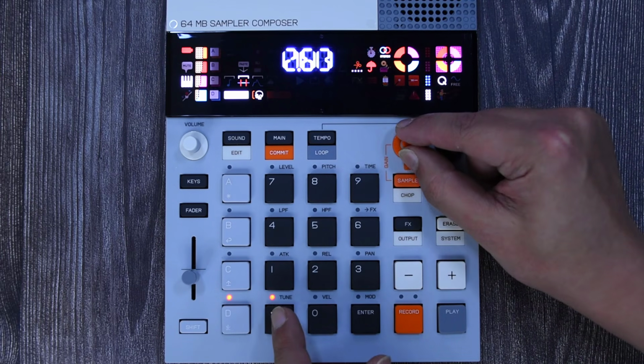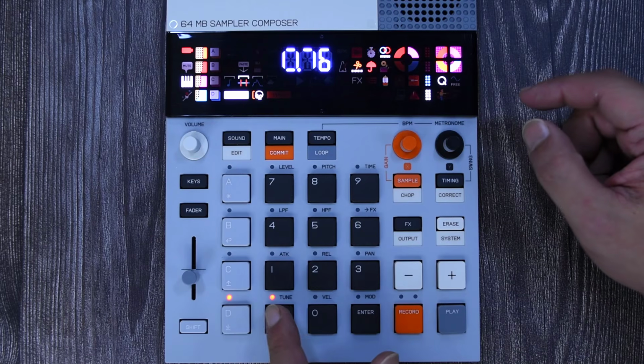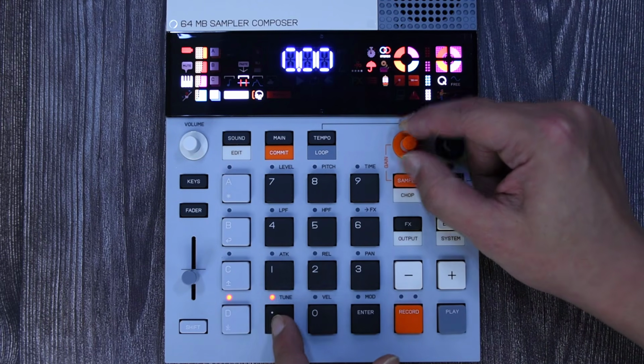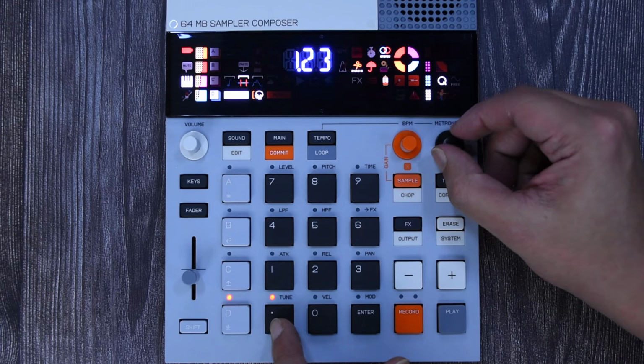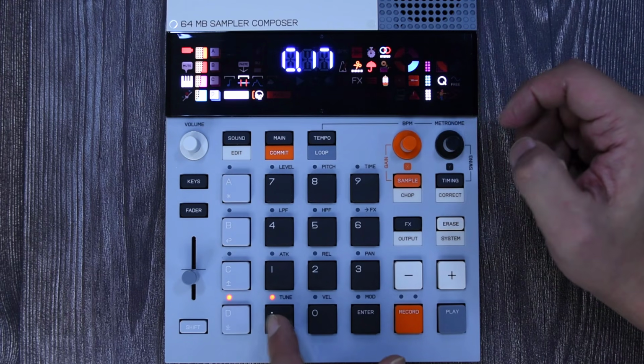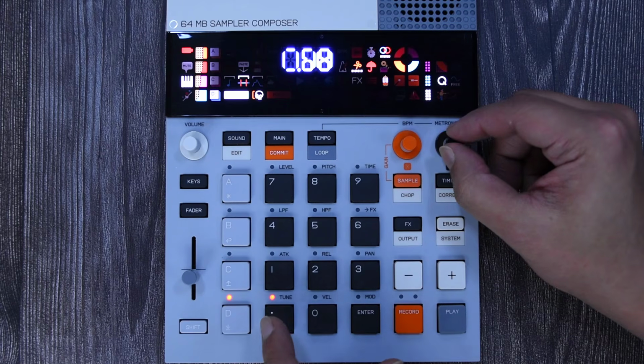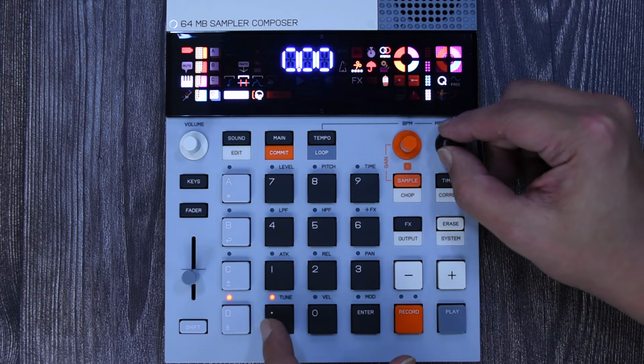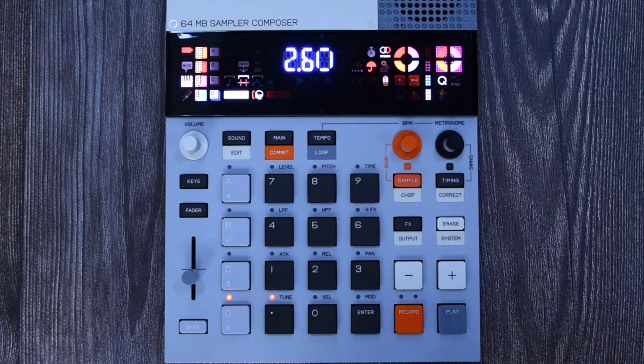But if I wanted to, I can move this and it will start on a different spot. Or maybe I just want to make it shorter, so yeah, we can. Notice that now it's super short. So yeah, with this one, you trim the start and the end of the sample. Pretty easy to understand.